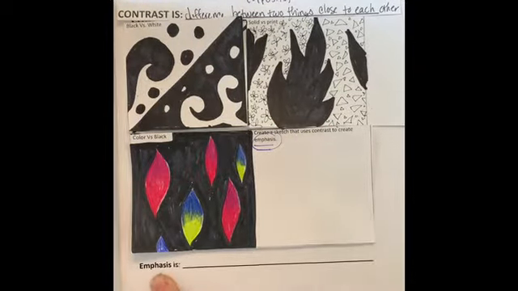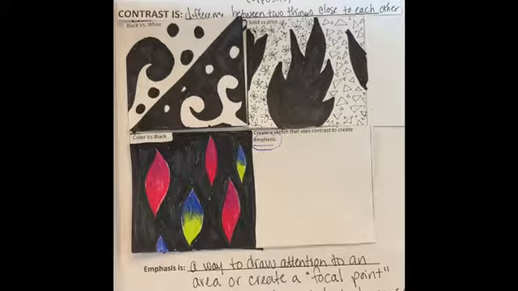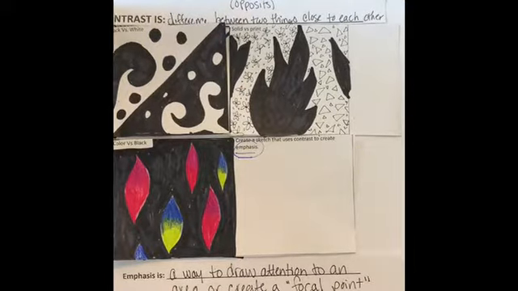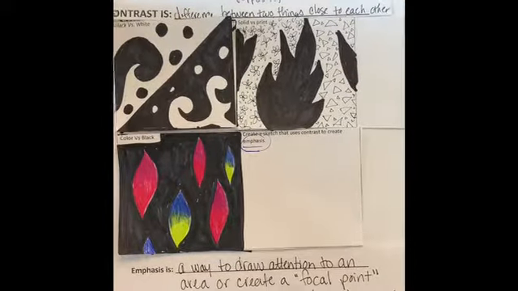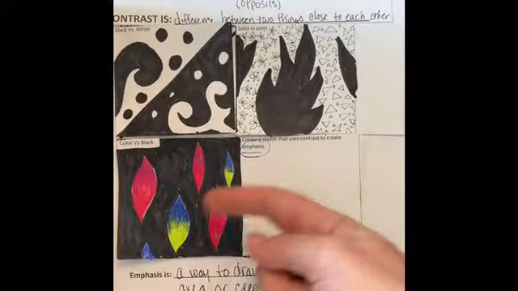Let's get the definition down here. Emphasis is a way to draw attention to an area or create a focal point. It tells you where to look because the contrast grabs your attention, just like the contrast of the bright color against the black emphasizes my shapes.